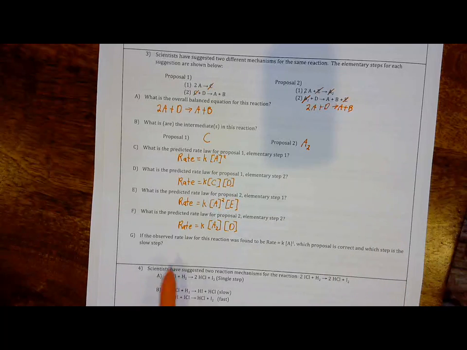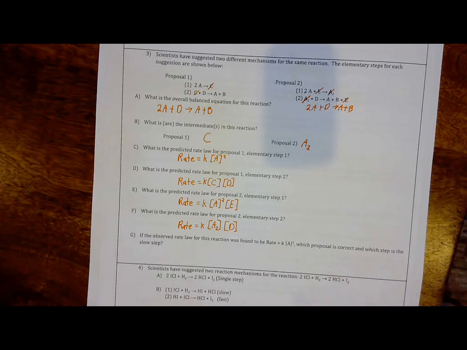So it says if the observed rate law for this reaction was found to be rate is equal to K times A squared, which proposal is correct and which step is the slow step. So again, we haven't quite gotten here yet, but we'll just go over this quickly. So if we have a mechanism, the way we confirm that our theory, our proposal is right, is that the rate law of the overall reaction will match the rate of the slow step in the correct proposal.